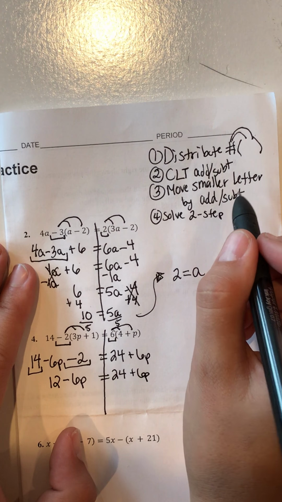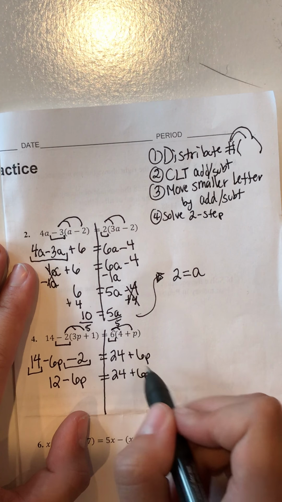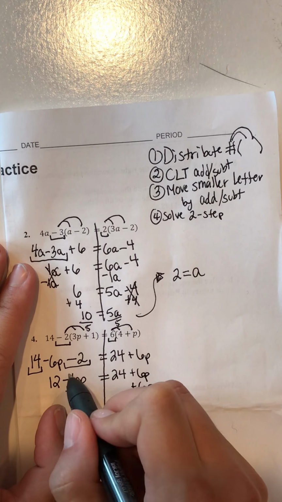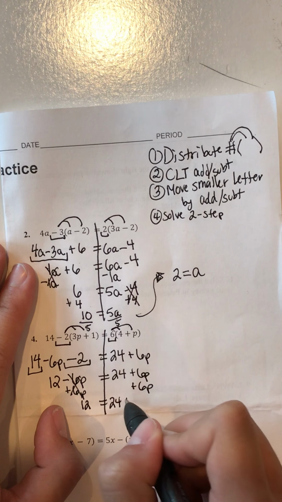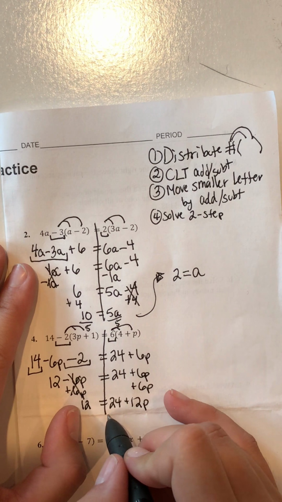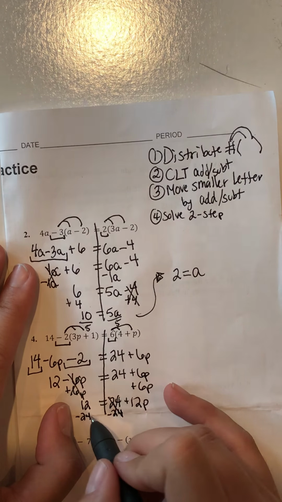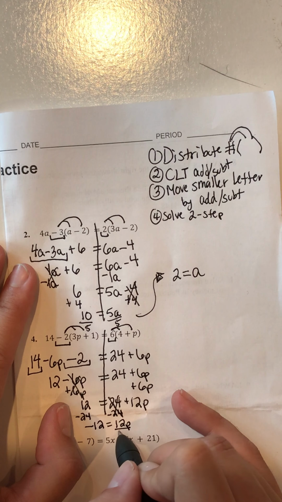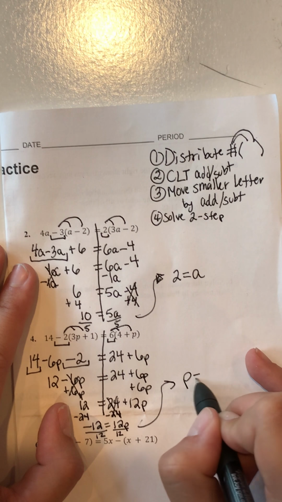Since there are letters on both sides, I'm going to add or subtract the smaller one. I'm comparing a -6p and a +6p. Since the -6p is smaller, I'm going to add it to both sides. I'll drop down the 12 equals 24 plus 12p. Now this is a 2-step equation, so eliminate the number without the letter, which is subtracting 24 on both sides, and we have -12 equals 12p, and then get rid of the number with the letter, and I get that p is equal to -1.